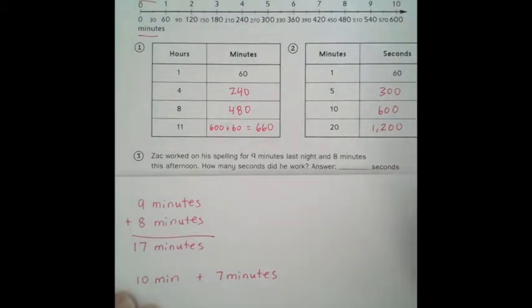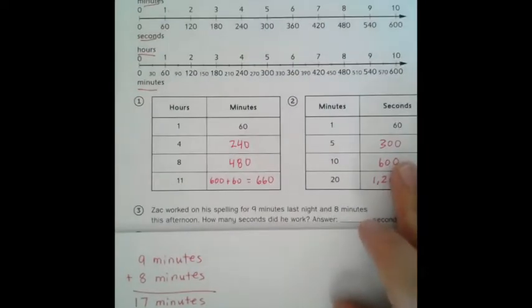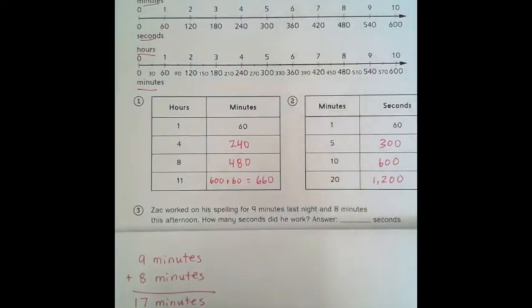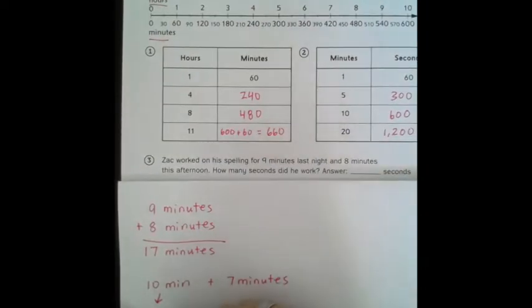But we don't do that at our school. So we know that we need to take our minutes and convert them into seconds. So what I'm going to do is break down our minutes so that I can use our scale up here. I said that 17 minutes is 10 minutes plus 7 minutes. If I go back up to our scale, I know that in 10 minutes there are 600 seconds. This here would equal 600 seconds.